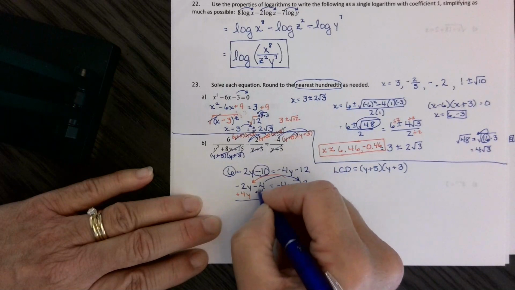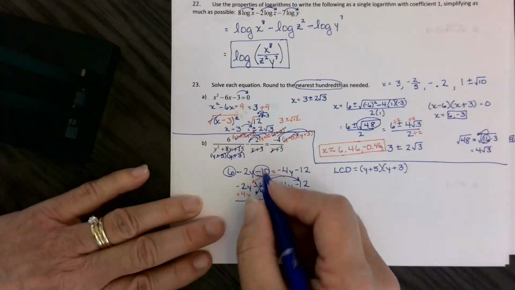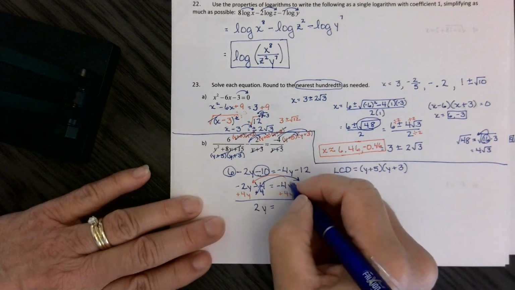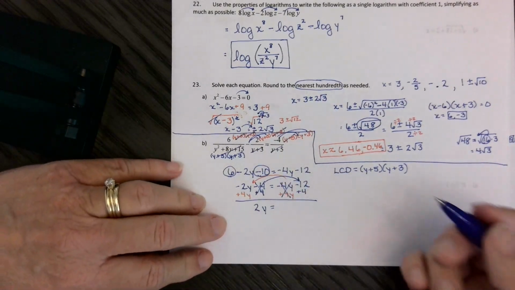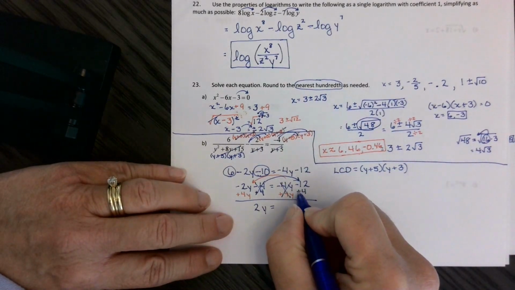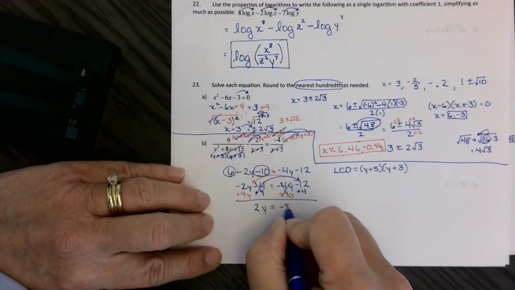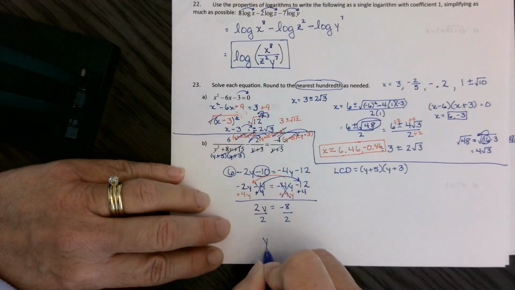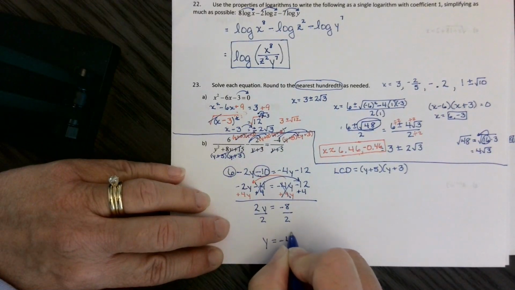What happens is that cancels out. I have positive 2y here. I got my y's on the same side because that cancels each other out to give us 0. Okay, this gives me negative 8. Divide by 2, and y is equal to negative 4.